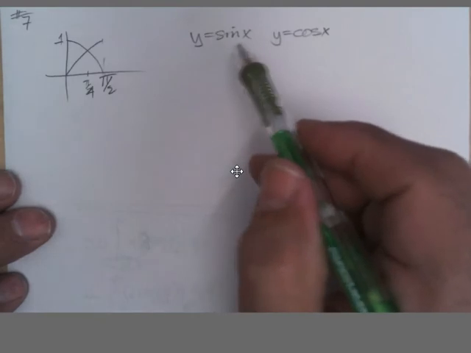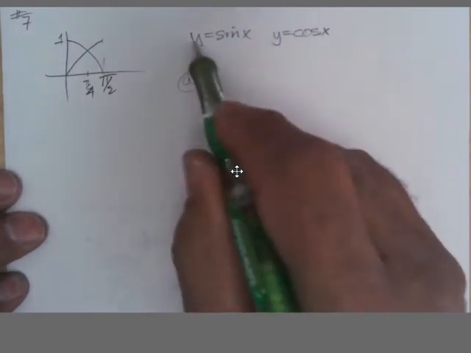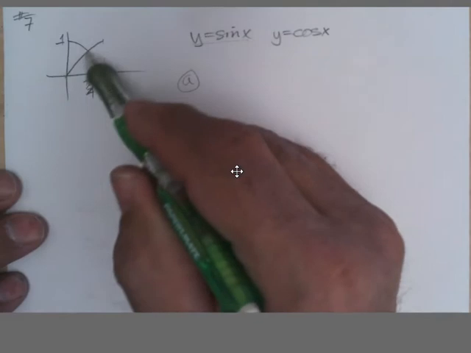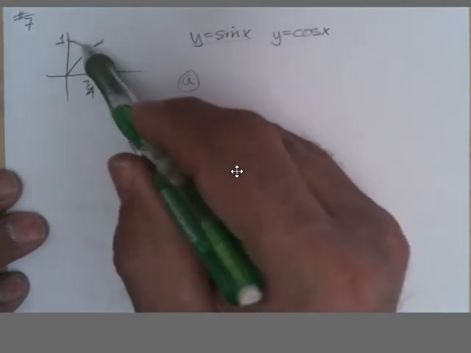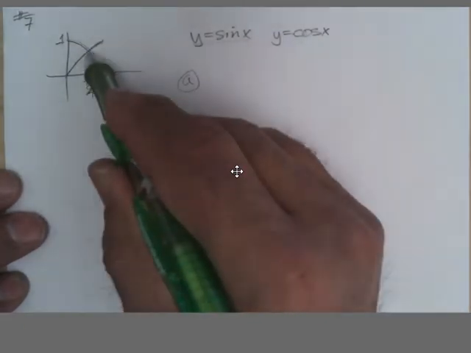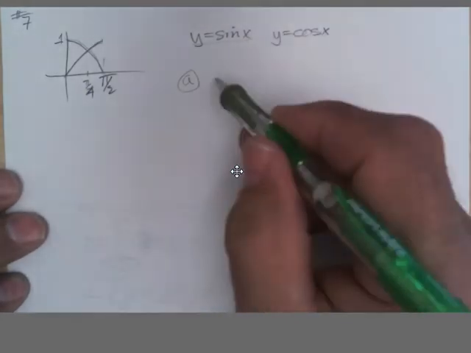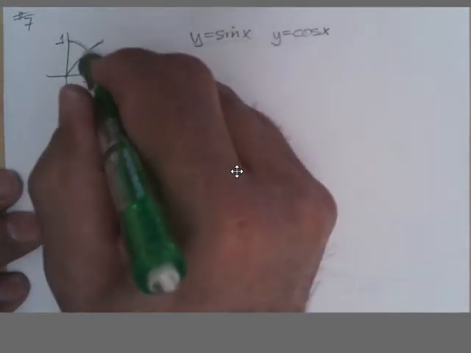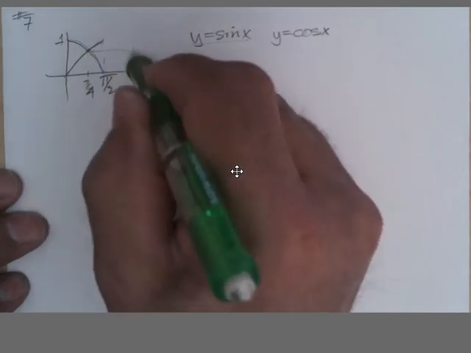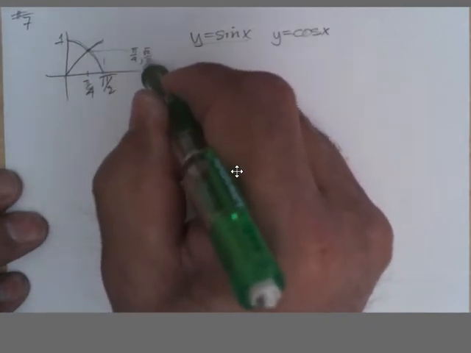Okay, we're doing number 7, part A. First of all, we're given that y equals sine of x and y equals cosine of x. Where do they intersect? That's going to be at pi over 4, because sine of pi over 4 and cosine of pi over 4 are both square root of 2 over 2. So this point is (pi over 4, square root of 2 over 2).